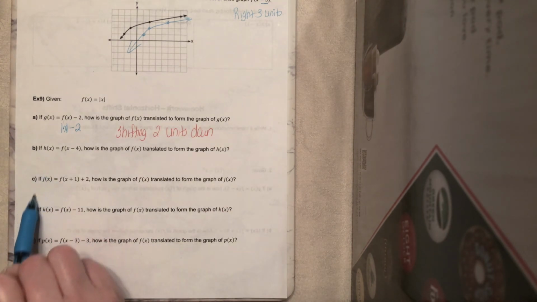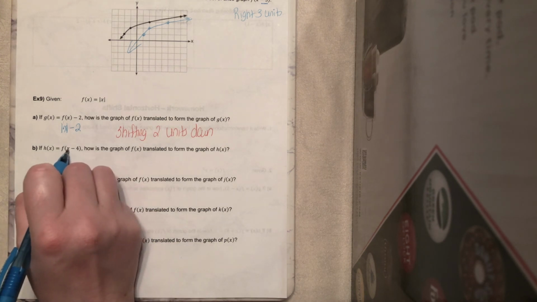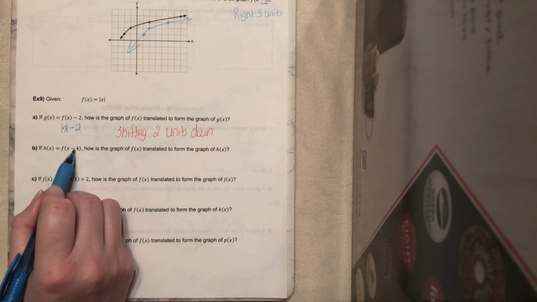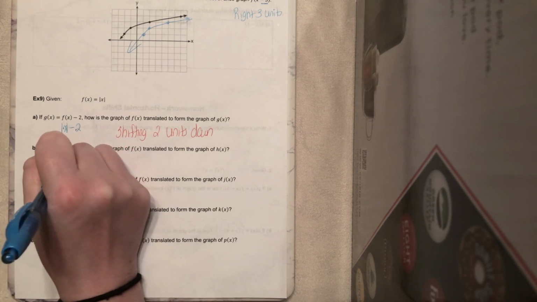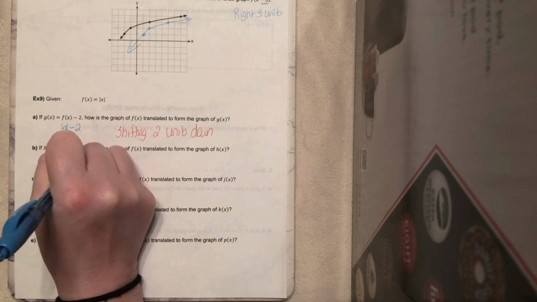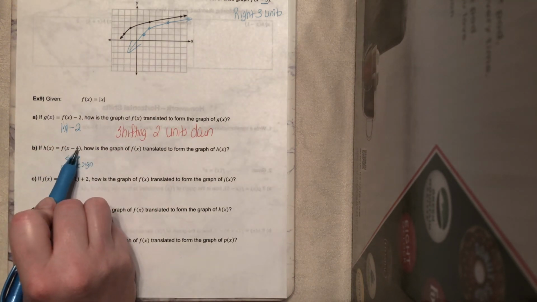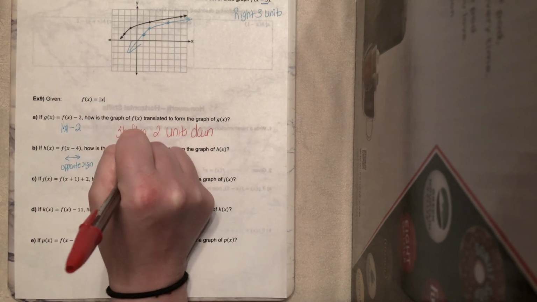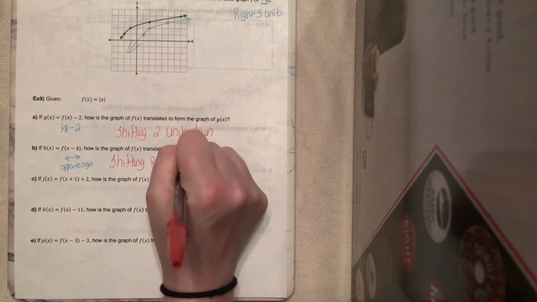And then it's going to be the same thing for the rest of these questions here. If I'm inside parentheses, that moves me to the left or to the right, and I want to use the opposite sign. So I'm not moving to the left 4 units. I'm actually moving to the right 4 units.